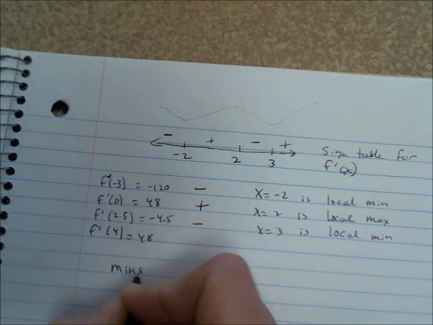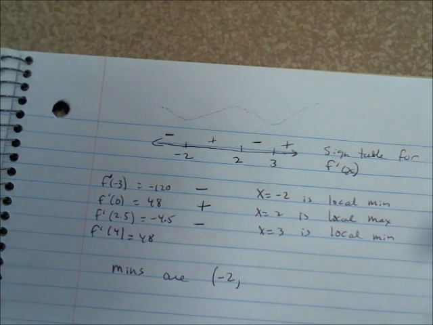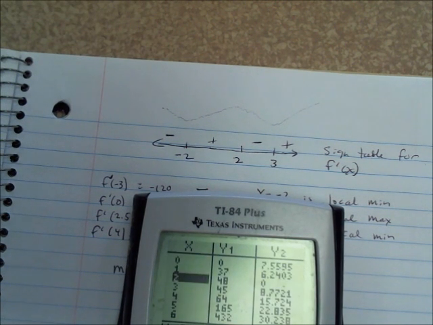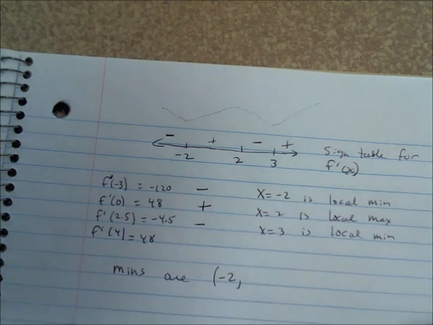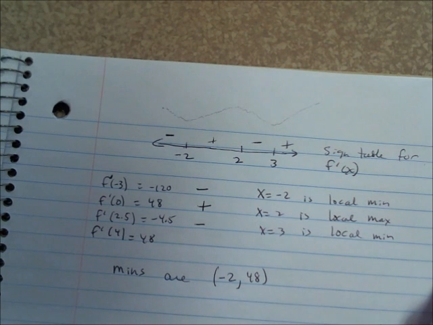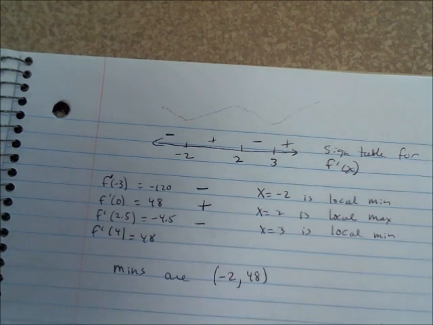So the mins are x equals -2, and I put this into my calculator here. And when x equals 2, y equals 48. Oh, sorry, that was +2. When x equals -2, y equals -80.